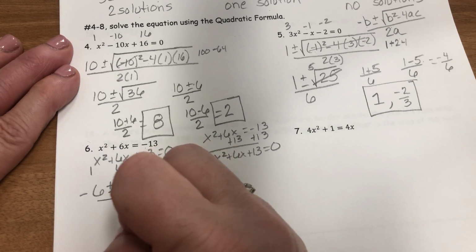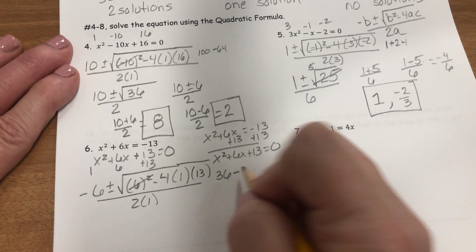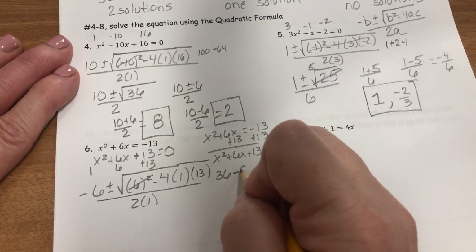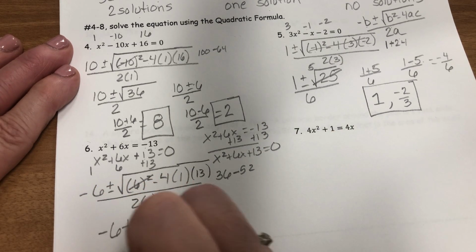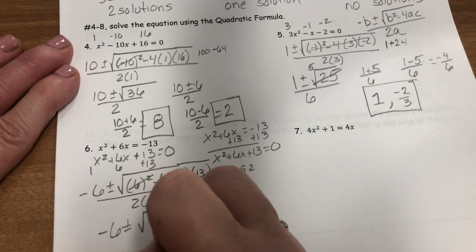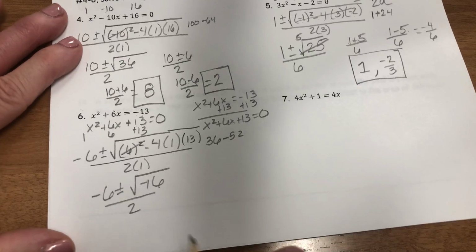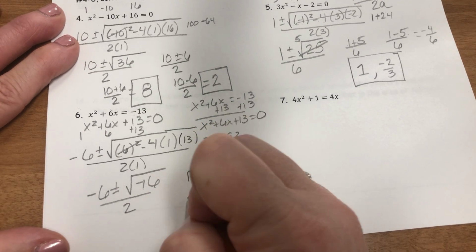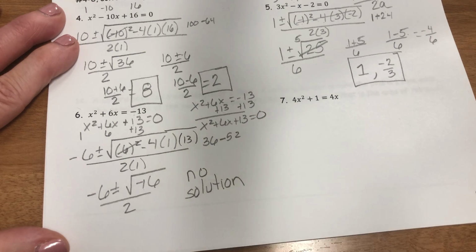So this would become 36. 4 times 13 would be a minus 52. So we have negative 6 plus or minus the square root of negative 16, all over 2. And since this is a negative, we cannot do the square root of a negative. So that means there is no solution there.